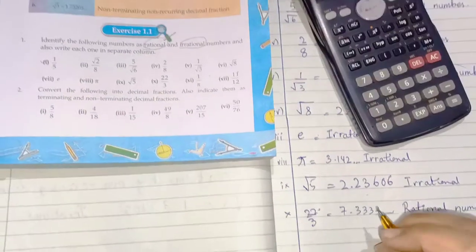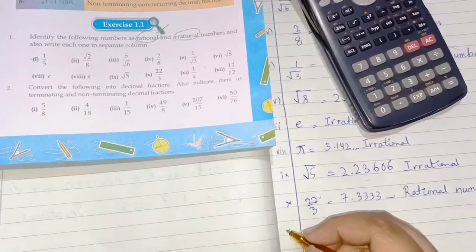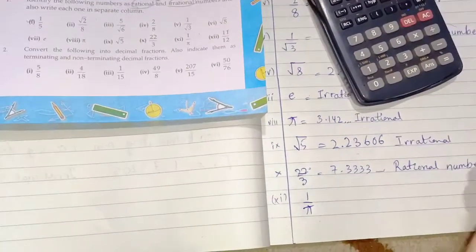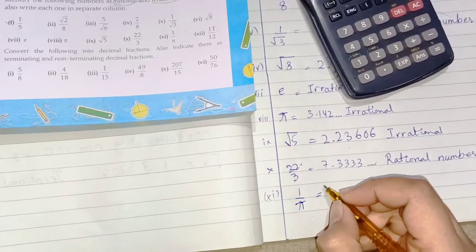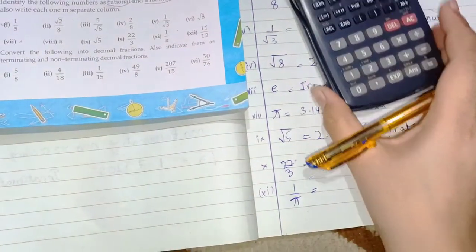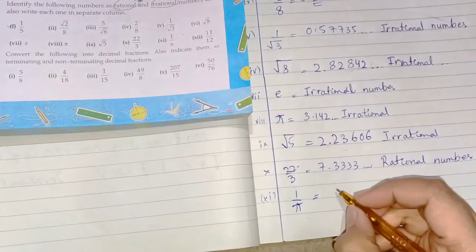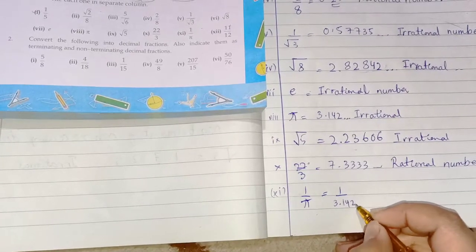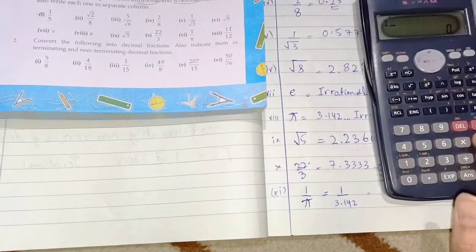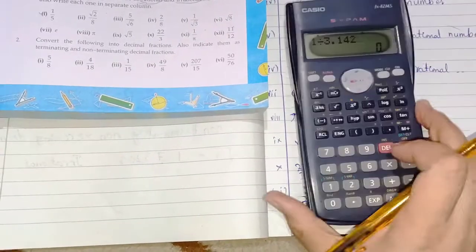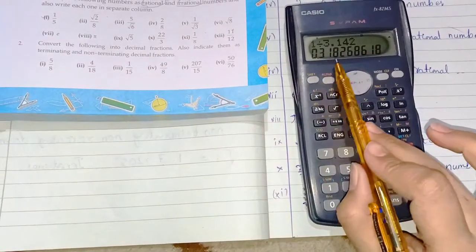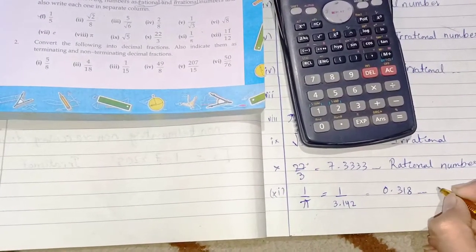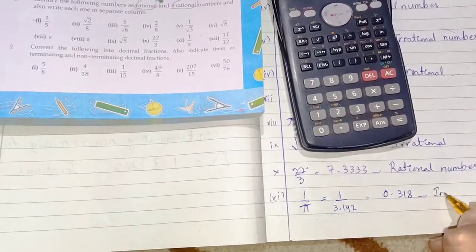Question number 11. 1 upon pi. Again we have pi. It means that the answer is irrational. But we can also solve this. The value of pi is 3.142, and when we divide 1 by 3.142, the answer is 0.318 onwards. So this is an irrational number.